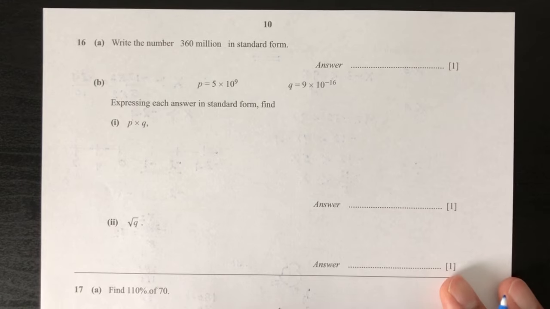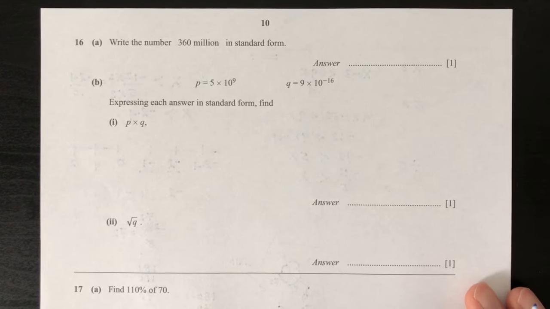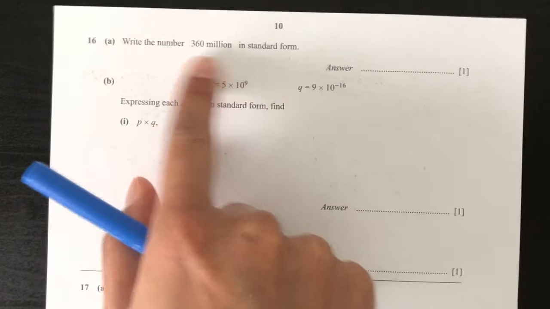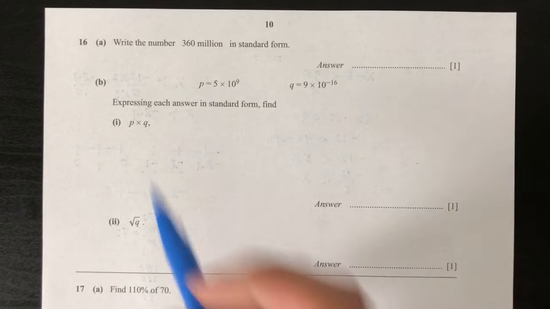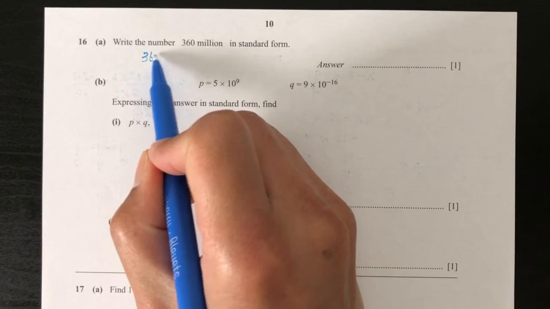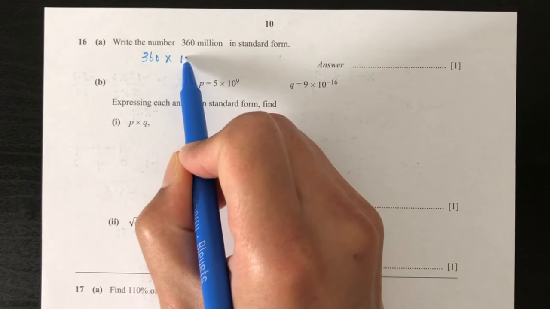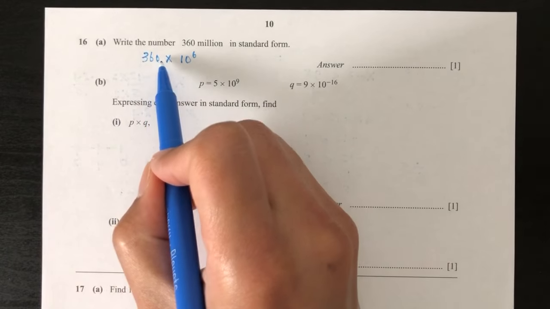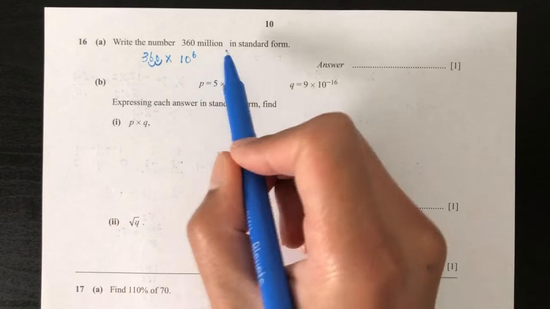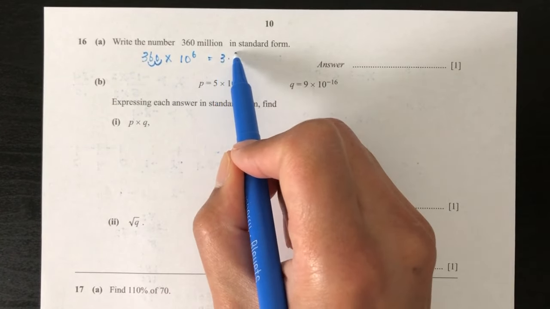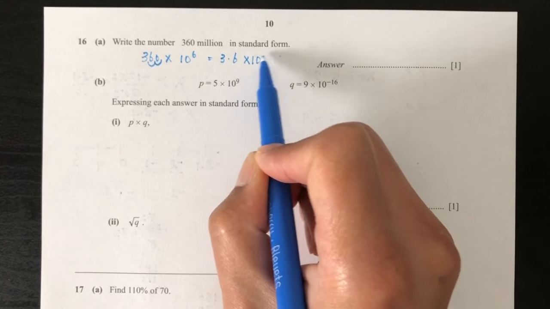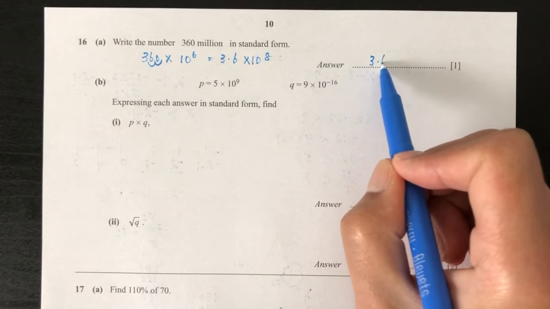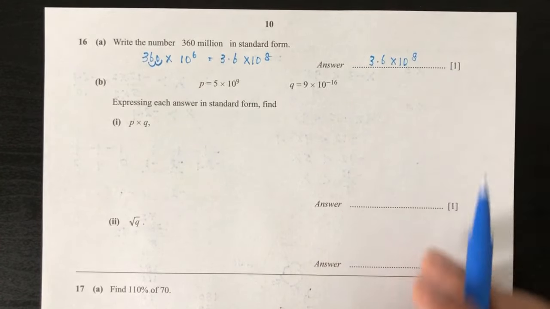Now let's move on to question number 16. Write down the number of this one in standard form. So let's write this down. 360 times million, which is 6 zeros. So we have to move 2 decimal places here. You have 3.6 times 10 power 8. And that is your answer for part 1.